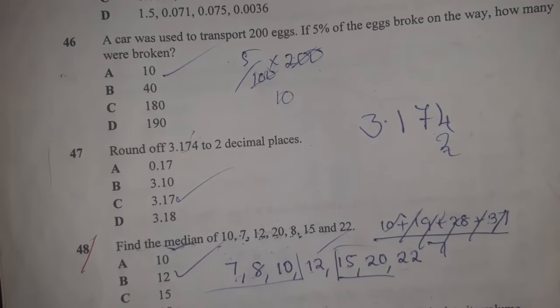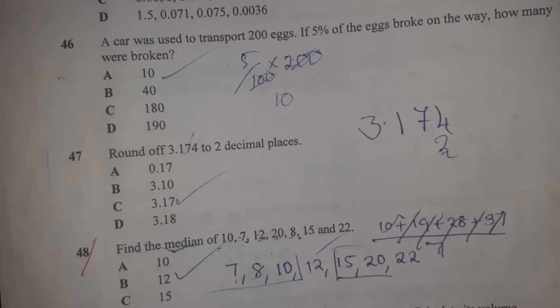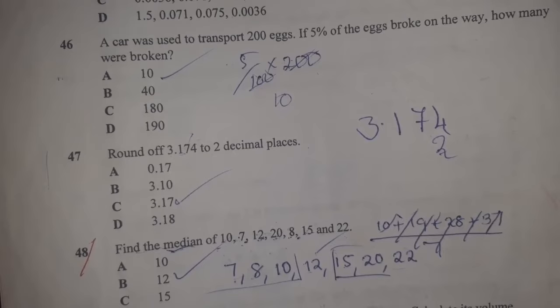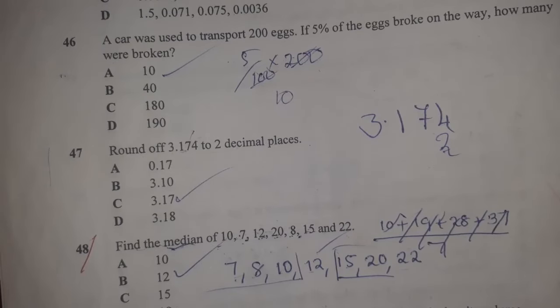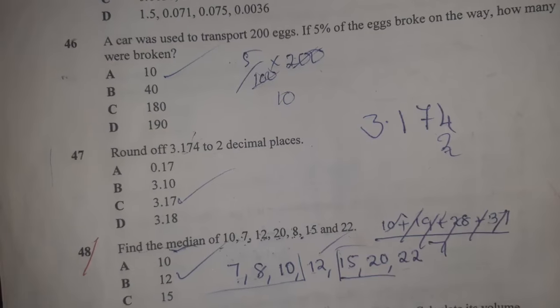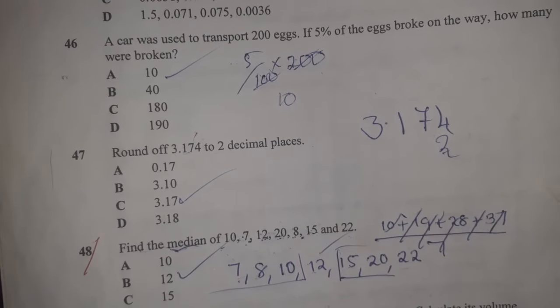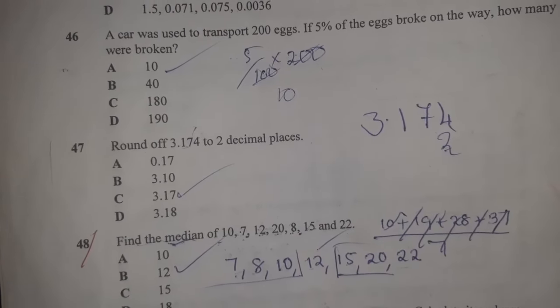Let's multiply these numbers. This is going to give us 63 by 5. Let's multiply by 5. So this one will be our answer.